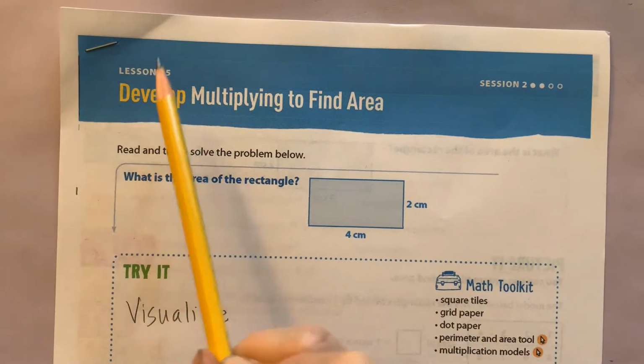Good morning, learners. Welcome to Lesson 15, Session 2. Remember, we were working on multiplying to find area, so today we are going to develop multiplying to find area.